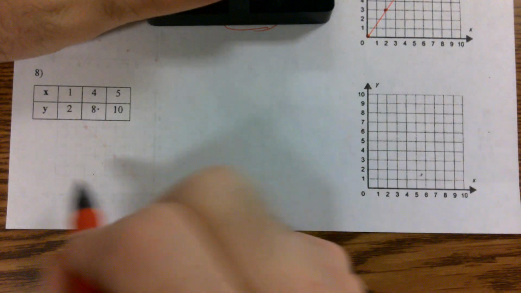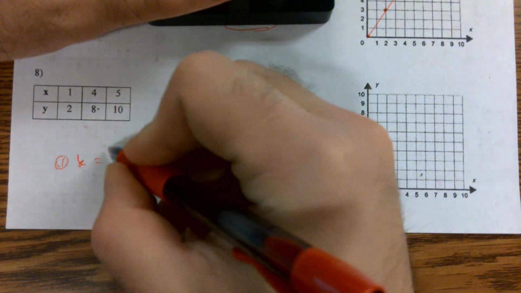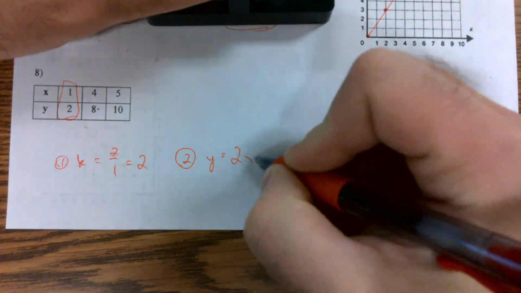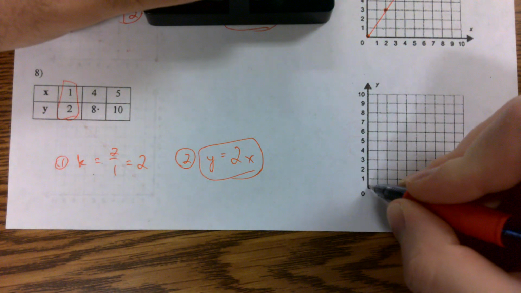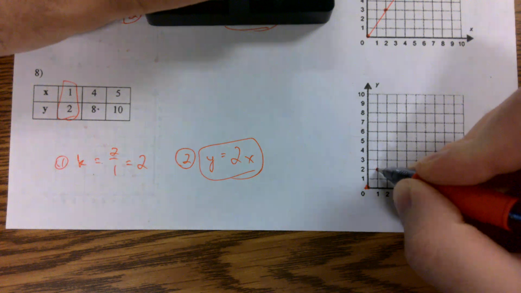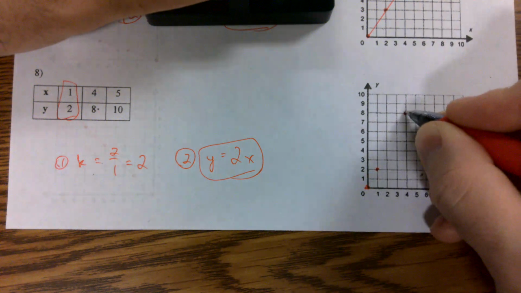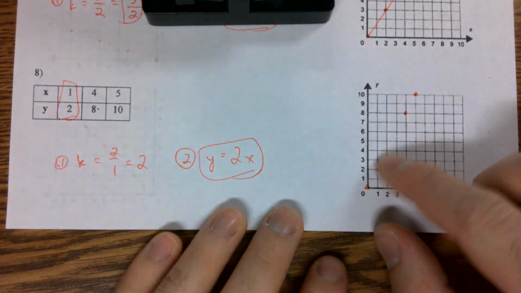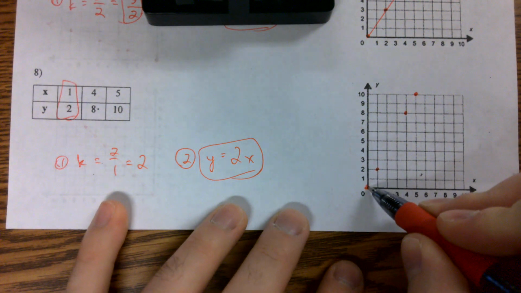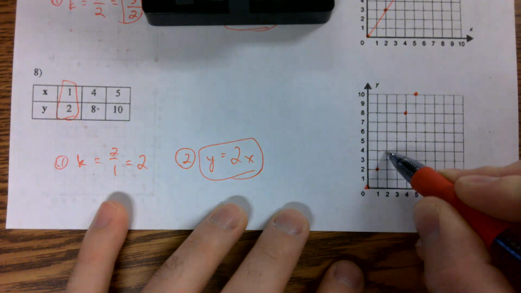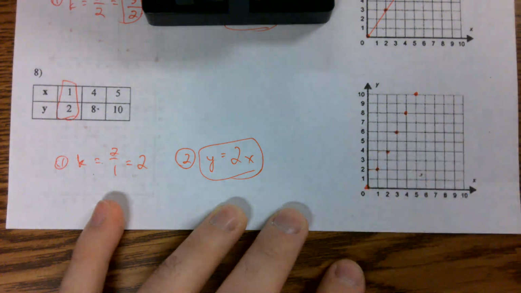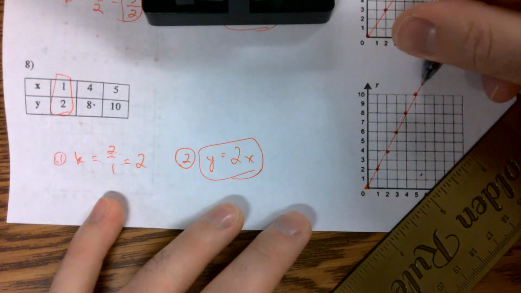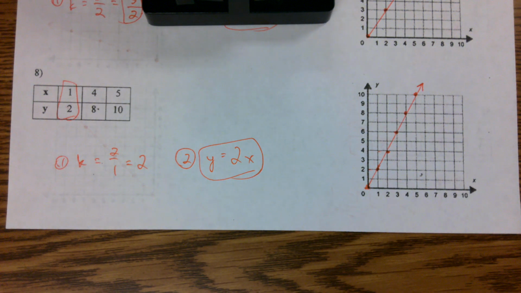And last but not least, number 8. My k value here is 2 over 1, which is just 2. I can write the equation y is equal to 2x and plot my points. I got the origin, 1, 2, 4, 8, and 5, 10. As you can see, again, we've got a lot of gaps in here. But if we just follow this pattern of up 2 over 1, up 2 over 1, up 2 over 1, we can fill in those blanks just by following the pattern. And now we've got a whole bunch of points that make that nice, beautifully straight line.